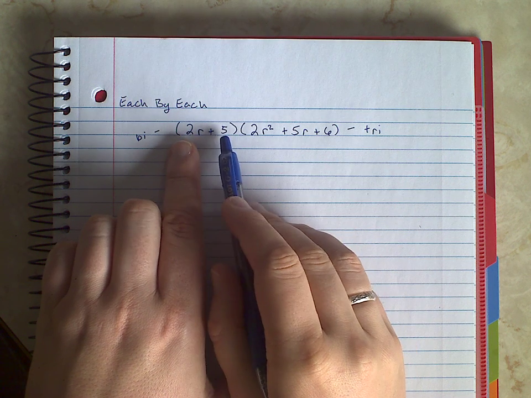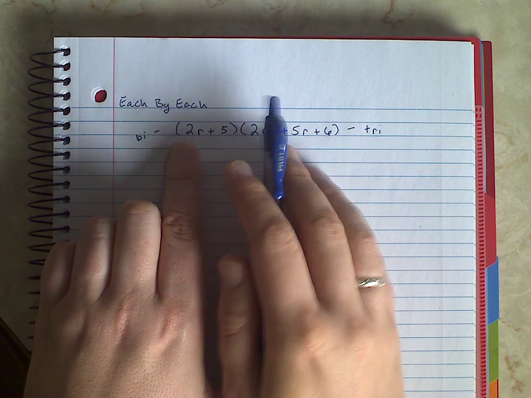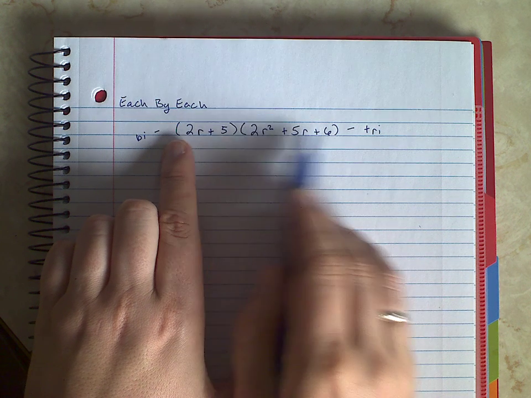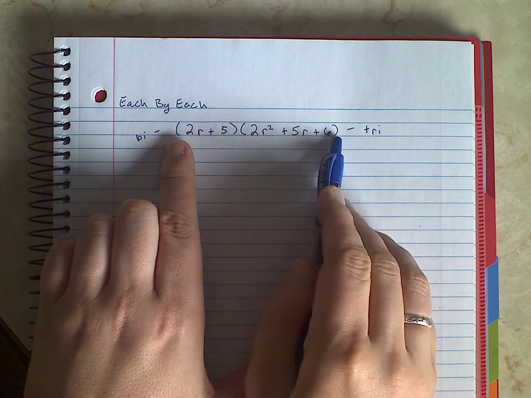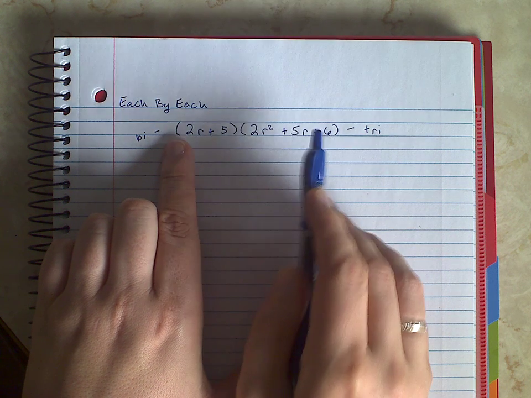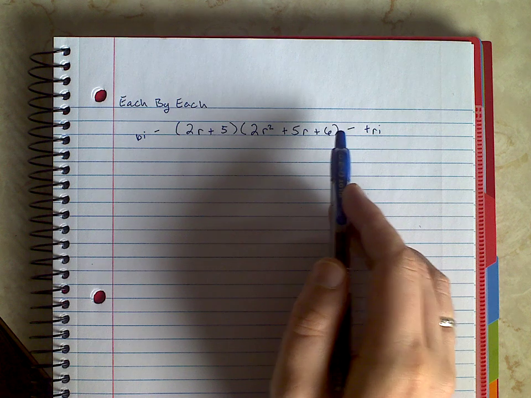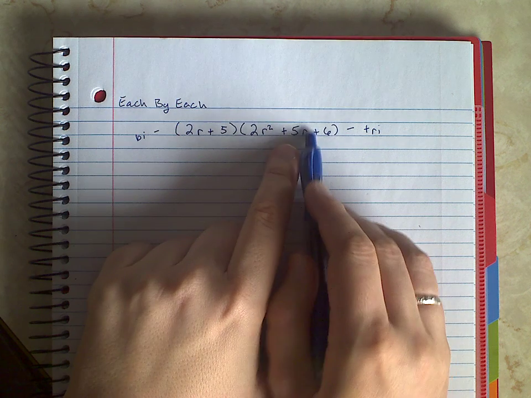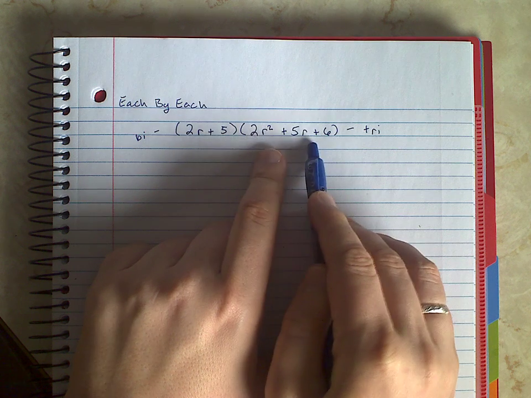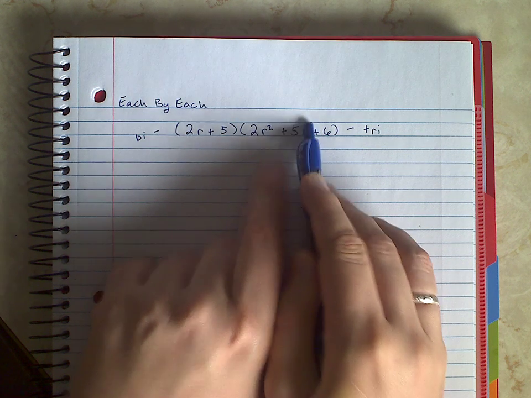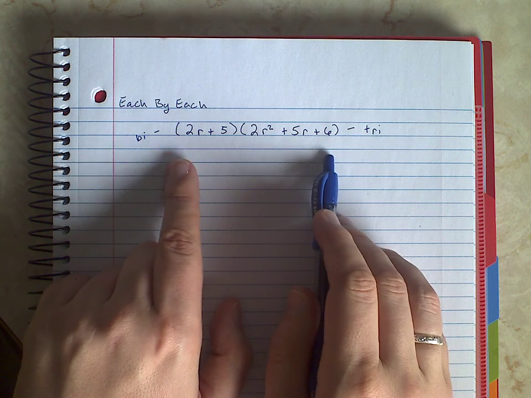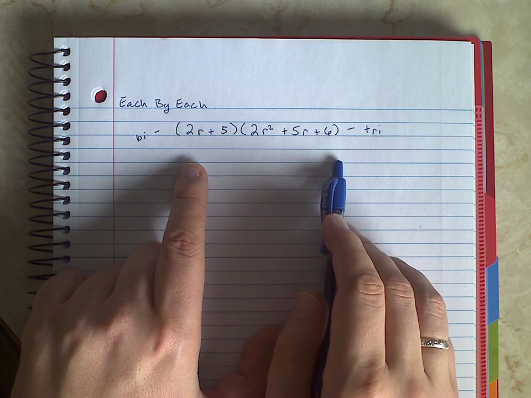Okay, so look. Again, don't shout it, just raise your hand. So first times first, outside times outside, inside times inside, last times last. Do you see a problem with what I just did? Okay, Nathan, what's the problem? Right. So if you're using FOIL, this middle term here never gets to be multiplied or represented in the final product. And all numbers are created equally. All the numbers need to be represented equally in the final product.